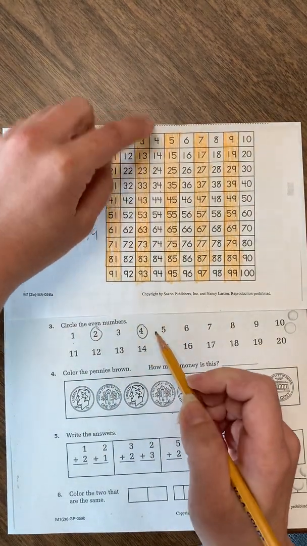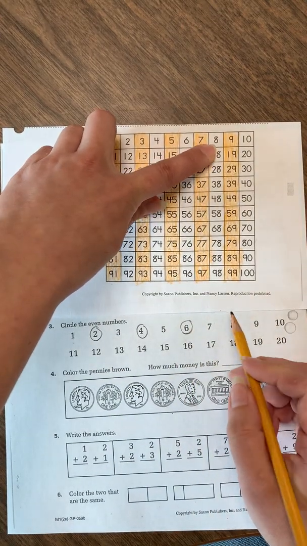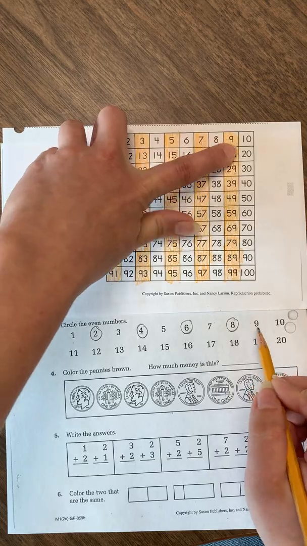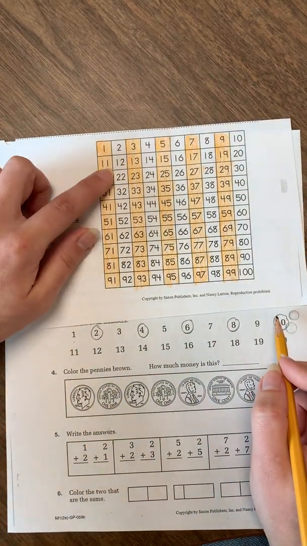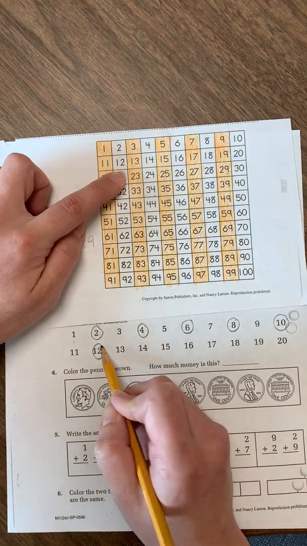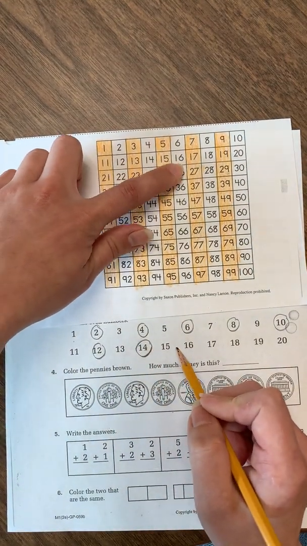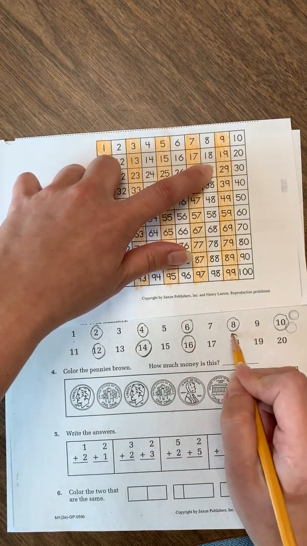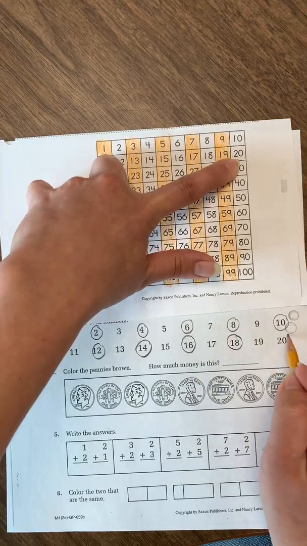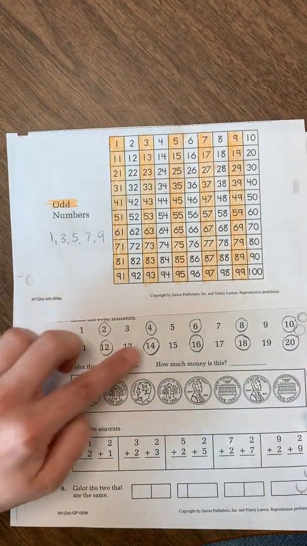4, 6, 8, 10, 12, 14, 16, 18, and 20. These are our even numbers.